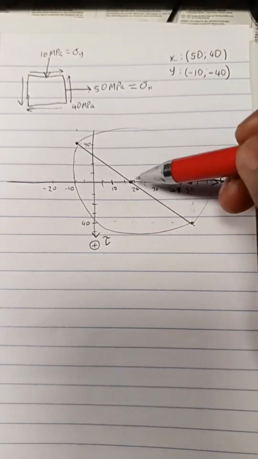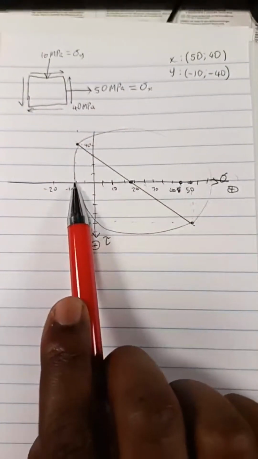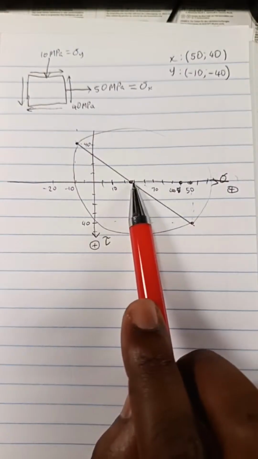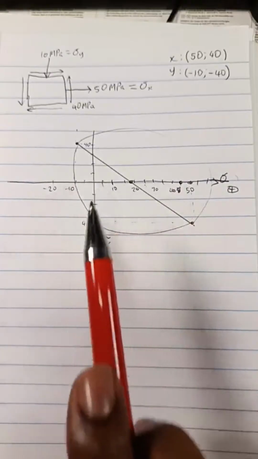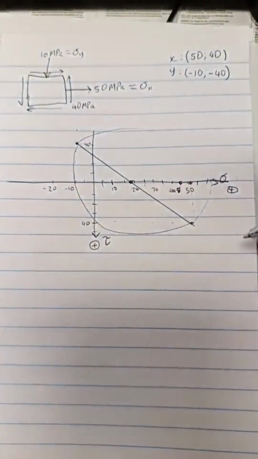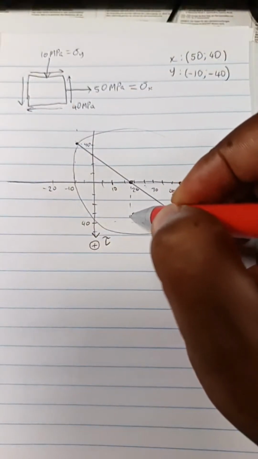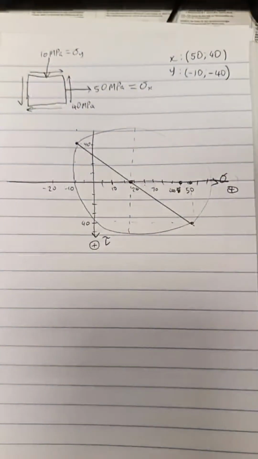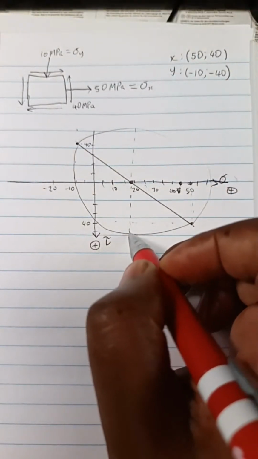Where is it? To me, it's quite close to 20, but if I add 10 and 50, that will be 60 divided by 2, that is 30. So basically, let me say 50 minus 10, that's 40 divided by 2, that is 20. So we'll have 20. That's where they meet. This 20 is where we will be having the maximum stress, because they said determine the maximum shear stress. So now we can determine the maximum shear stress right here.